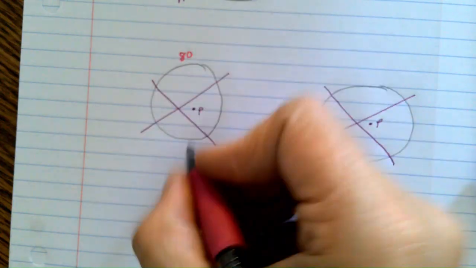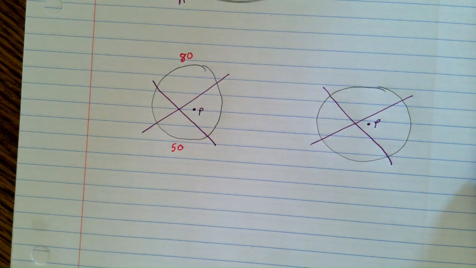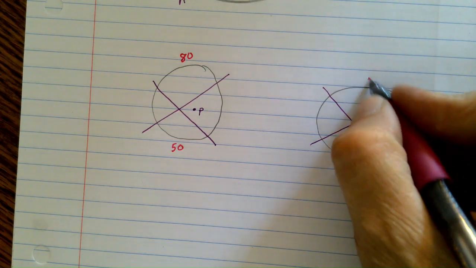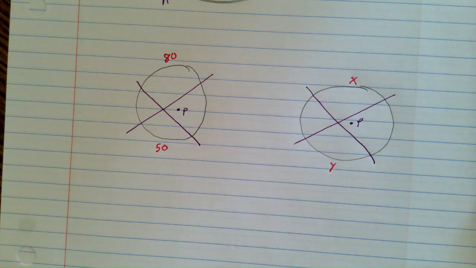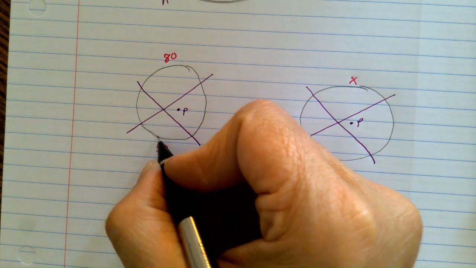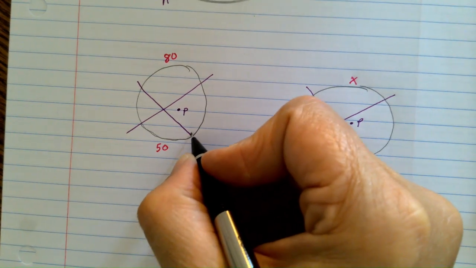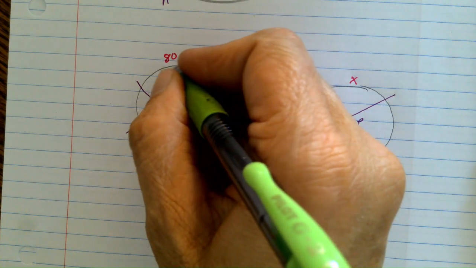This top arc is going to be 80, and this bottom arc is going to be 50. Over here, we'll call them X and Y instead. Okay, so the 50 is the arc from here to here, right? Let me do my circle in green.